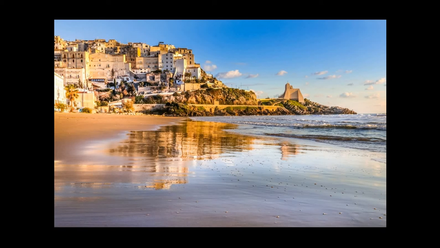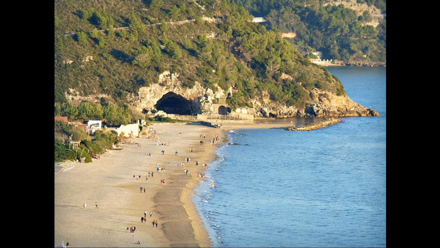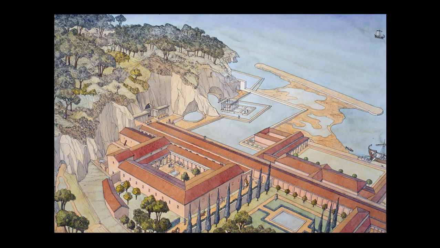Beautiful, kind of gulf with beautiful beaches. And at one end of the beach is this large natural grotto. And that large natural grotto was actually the location of a little villa, a little pleasure palace built by Tiberius so that he could get away from the stresses of Rome.